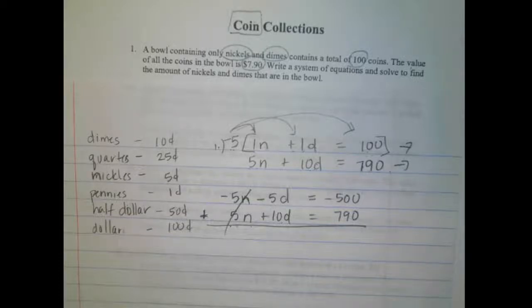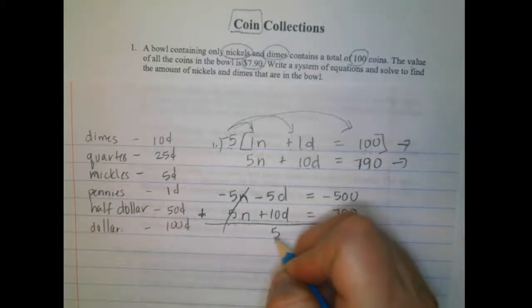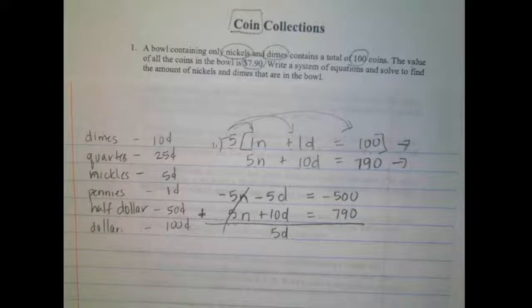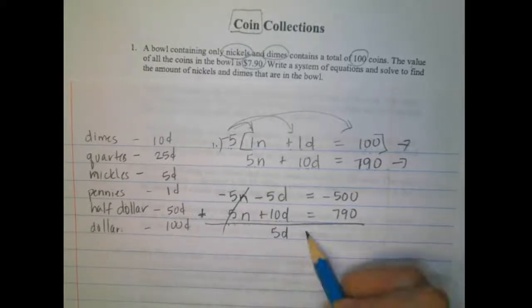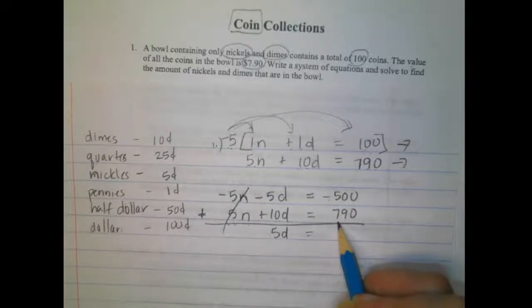What's it going to be? I have a negative and a positive, so what am I actually doing, Albert? 5d. Right, it's going to be positive 5d. My positive's bigger. I'm going to take the sign of the bigger number, but I'm really subtracting. Now I have a negative 500 plus positive 790.